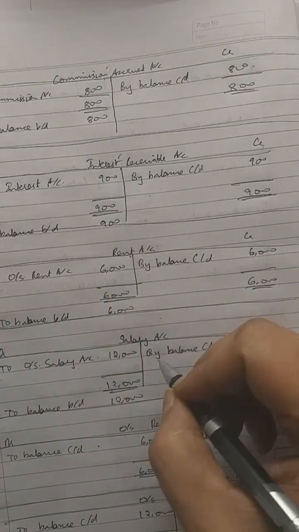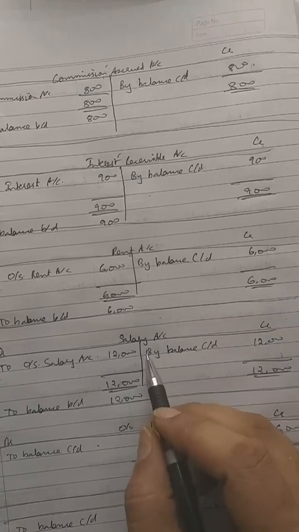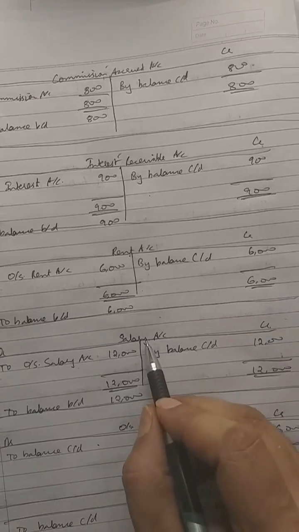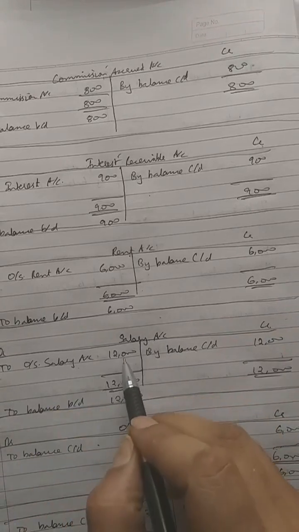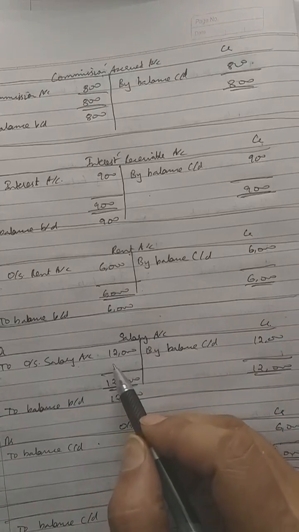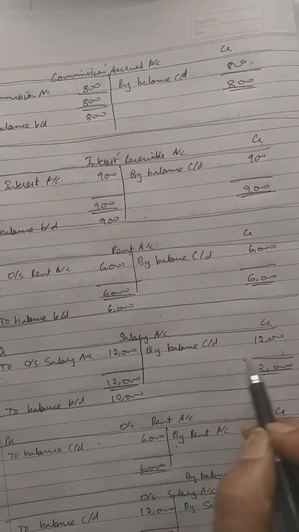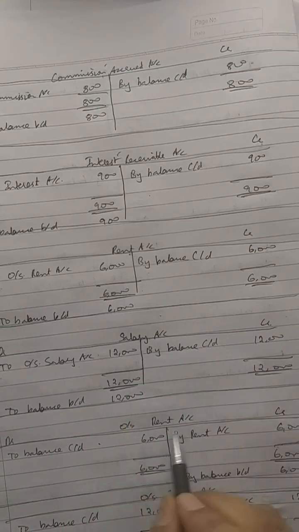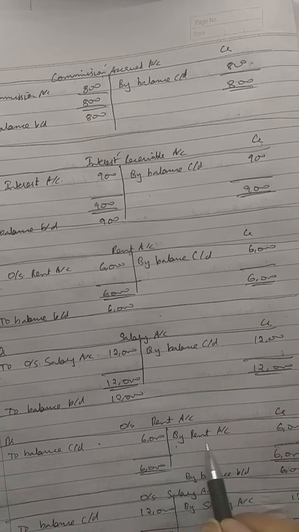Then salary account, so you will be mentioning salary account was debited. So come to salary account, come to debit side, write the name opposite to it, to outstanding salary, 12,000, casting, balancing. Outstanding rent account, this particular account was created in the journal entry. Come to this account, come to credit side, write the respective name opposite to it, by rent account 6000, casting and balancing is done.